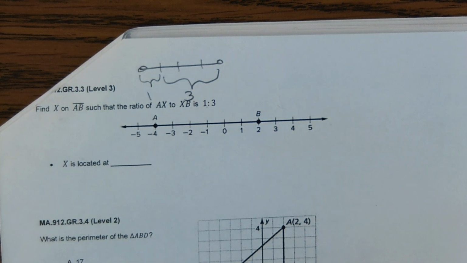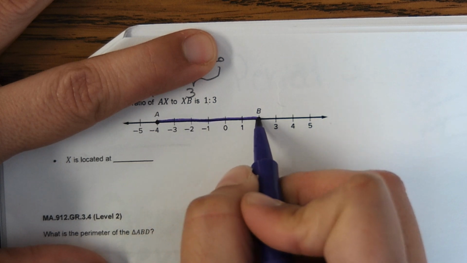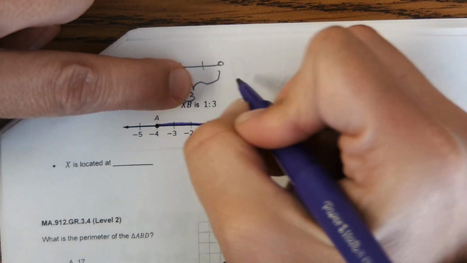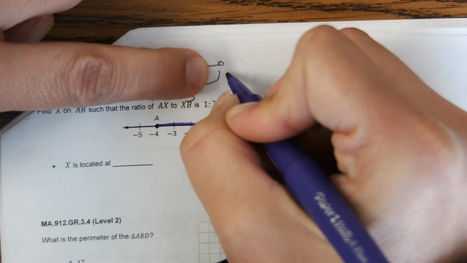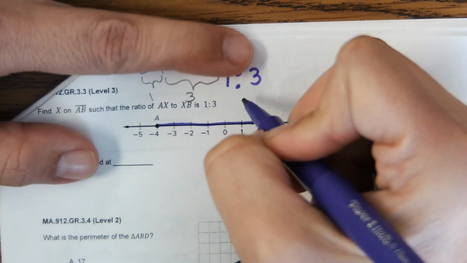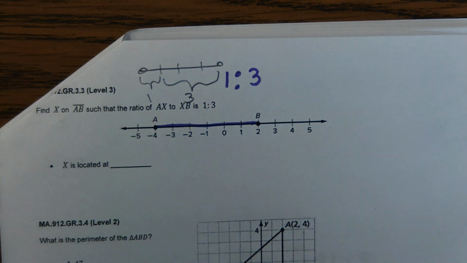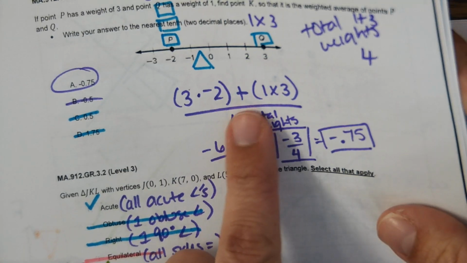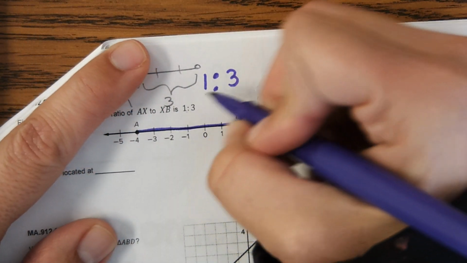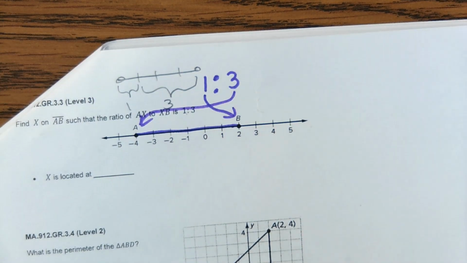There are different ways I've taught this, but I recently was taught a different way that I think will work better for everybody. So here is the new way. We have a 1-to-3 ratio. So I'm making this big, 1-to-3. And we're going to use the same equation we used for weighted average on the last page. But the difference is with these ratios, you just flip-flop the numbers here.